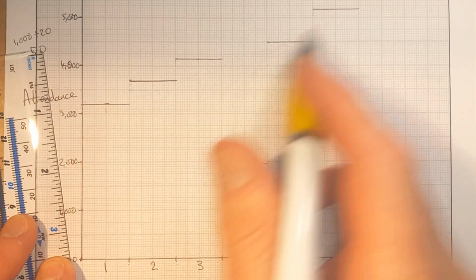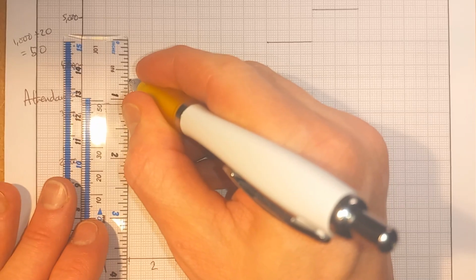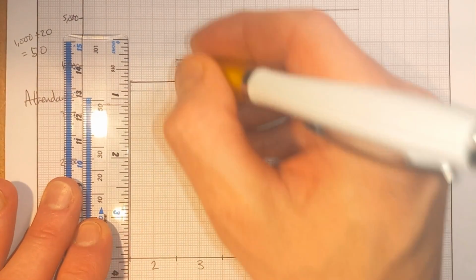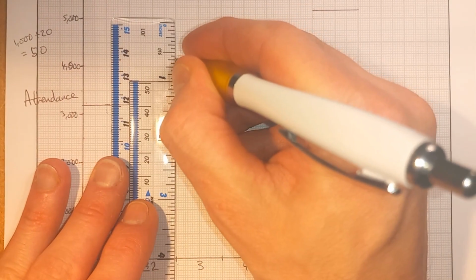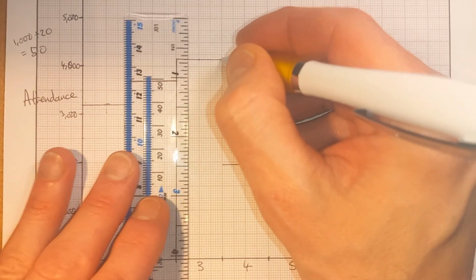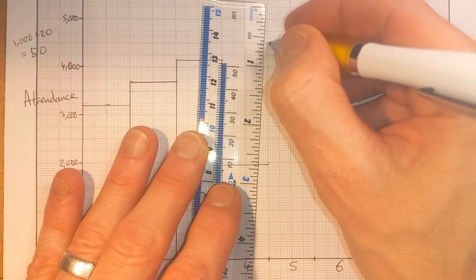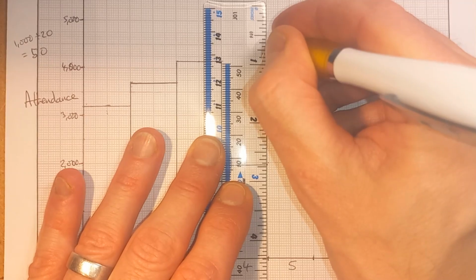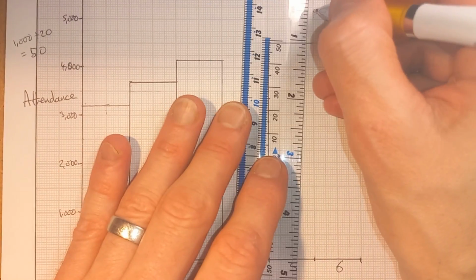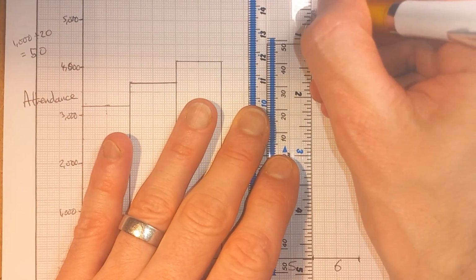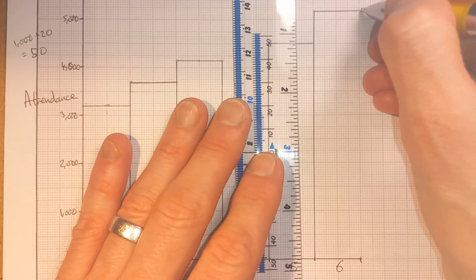Now you see, I just did the top lines. If you want to draw the bars in as you're going, that's fine. I like to do the tops because if I've made a mistake, it's easier to rub those out and change them. But then when I'm happy with everything, I can then draw in all of my vertical lines to finish off my bars.